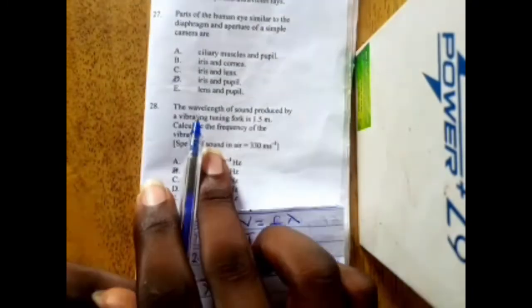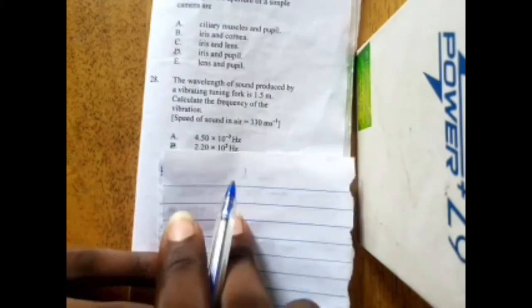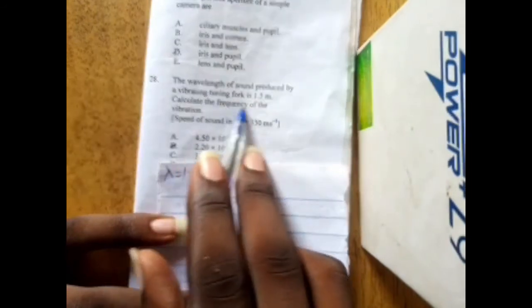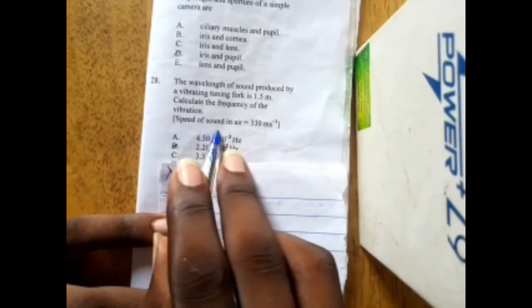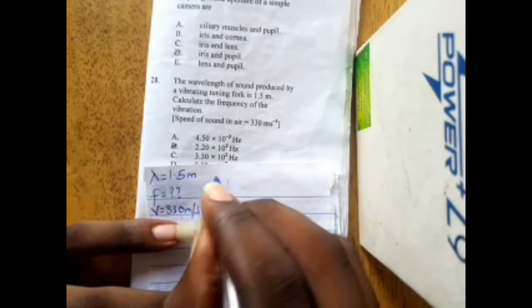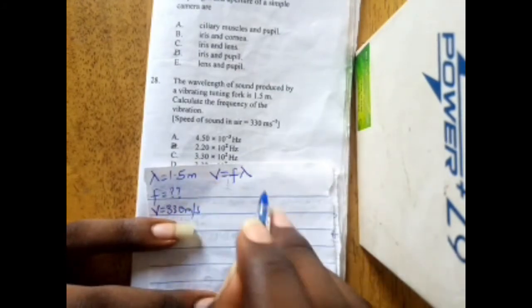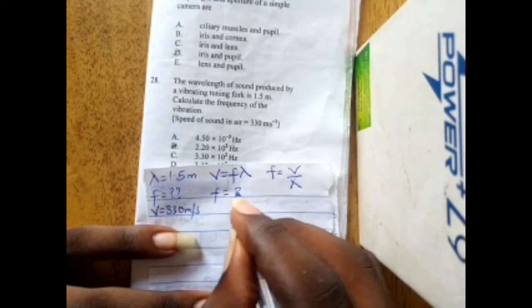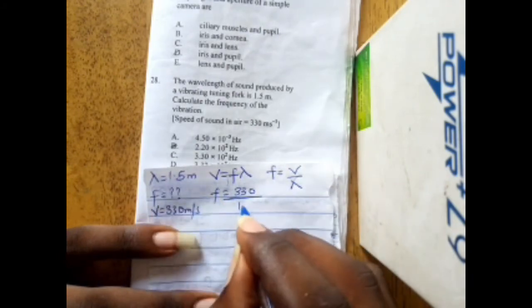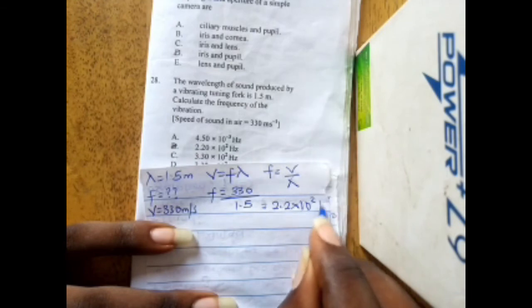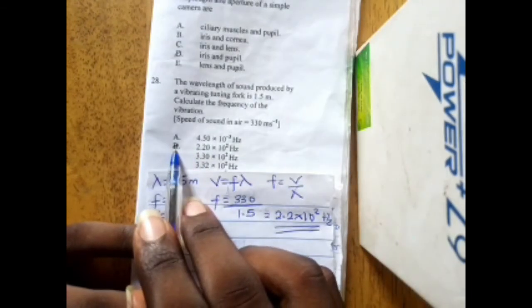It says the wavelength of sound produced by a vibrating tuning fork is 1.5 meters. Calculate the frequency of the vibration. The speed of sound in air is 330 meters per second. So recall that v equals f lambda. They ask to find frequency, so frequency will be equal to v over lambda. Velocity is the speed of sound, over the wavelength, which is 1.5. This gives us 2.2 times 10 raised to 2. Our answer here is option B.